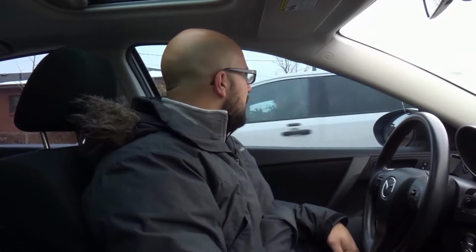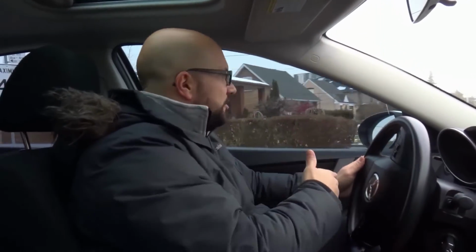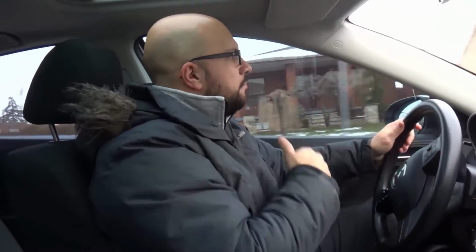Now I'm going to make this turn, and we will approach the five-way stop again. So as you saw right there, I signaled, I checked my mirrors and my blind spot, and I made the turn, okay? So I turned left over there.